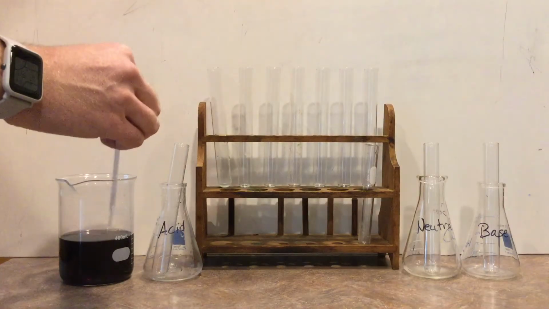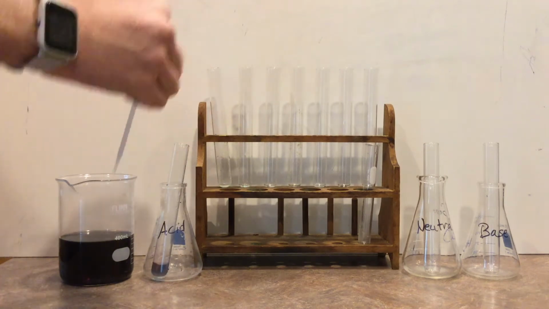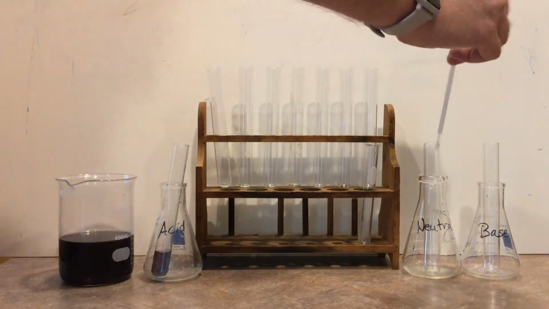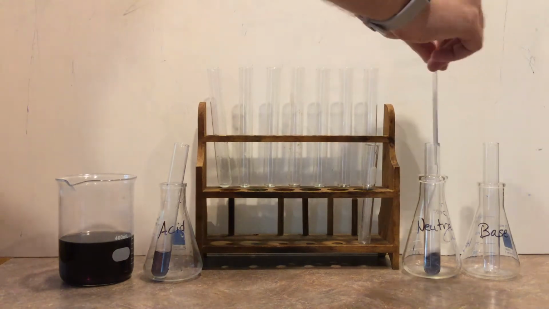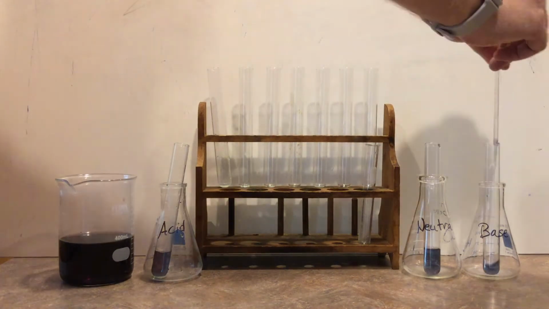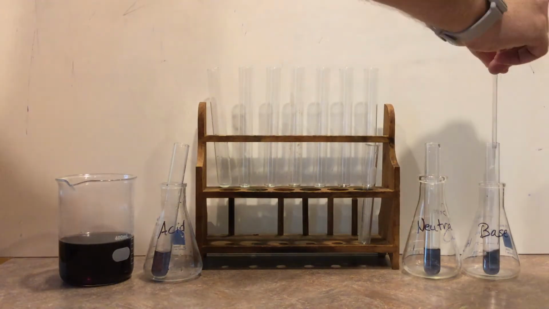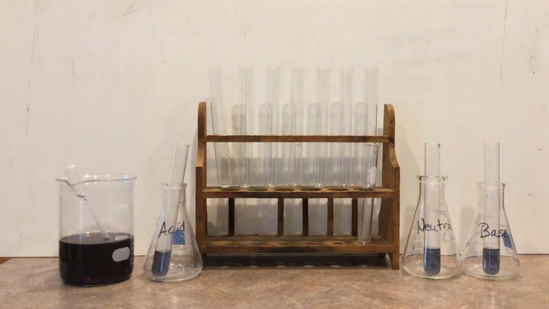Now before we get going with this lab, we need to know how does this cabbage juice react with acids, neutral, and base solutions. So I start by putting a little bit of cabbage juice in the acid test tube, the neutral test tube, and the base test tube. Then we'll be able to compare how they look in different solutions.